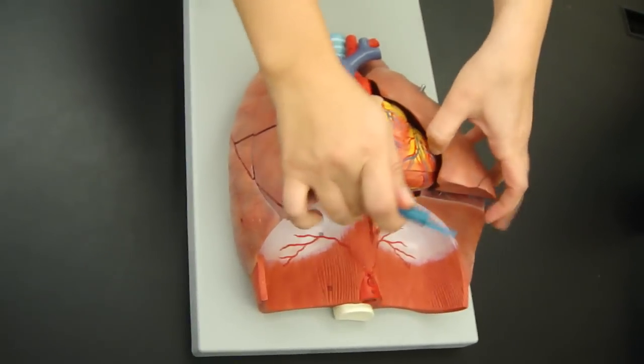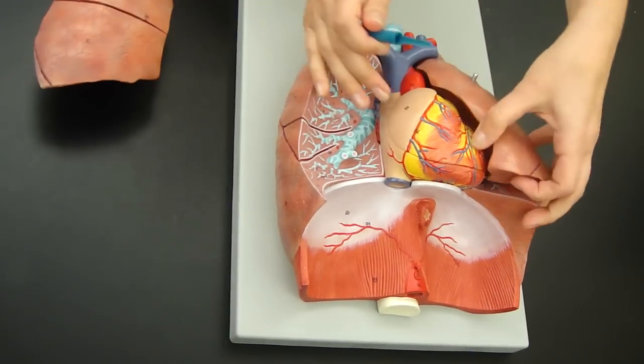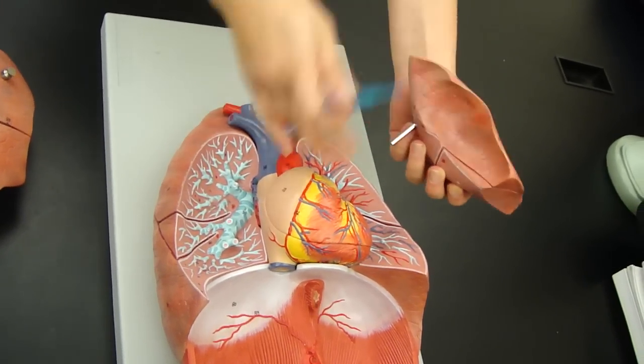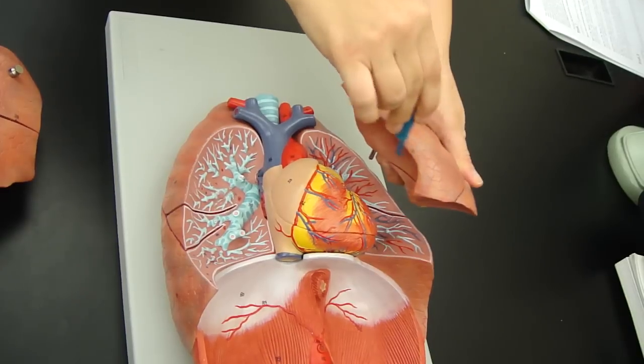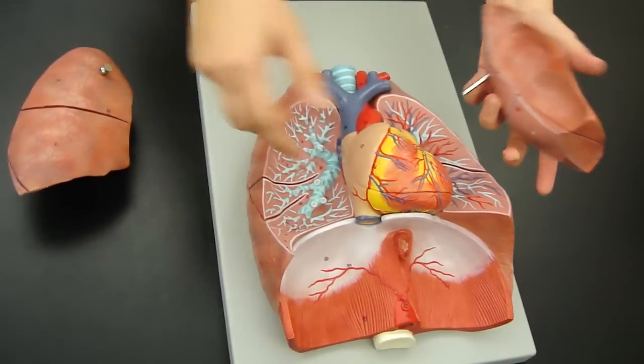Okay, so we're done with that, right? We take break it apart. The left lung has a cardiac impression, the space where your heart sits in. We have cardiac notch. Some show it better than others. And this is lingula. Some show it better than others again.